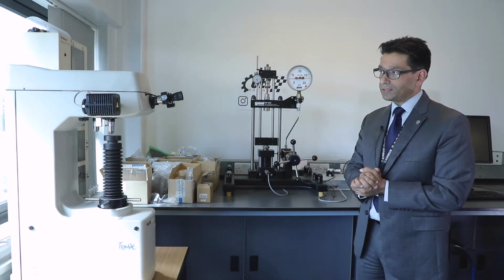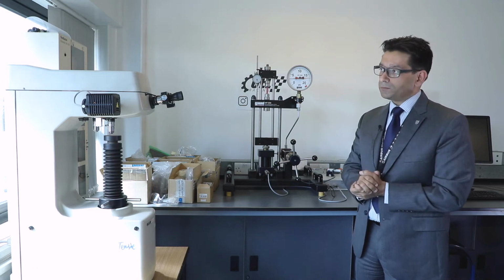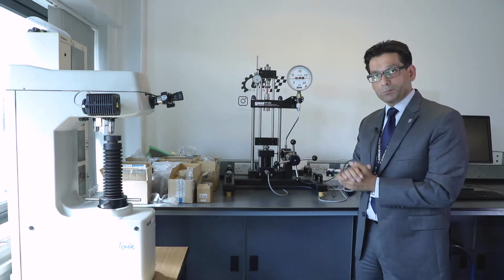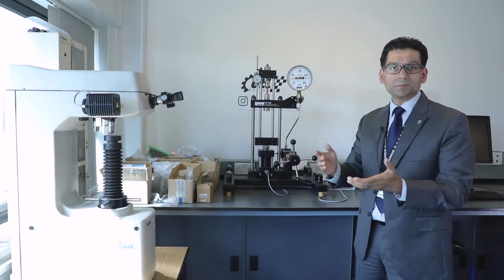So the indenter drops very slowly and it produces an indent. And with the aid of this microscope, they capture the dimensions of the indent, and that's how they compute the hardness of the sample.